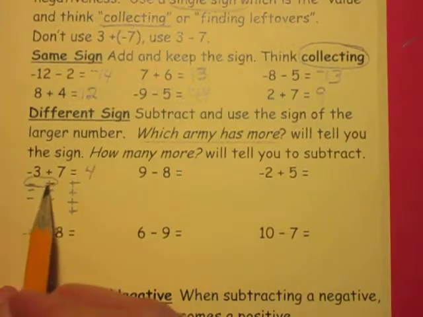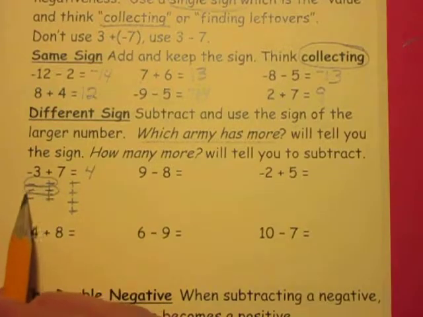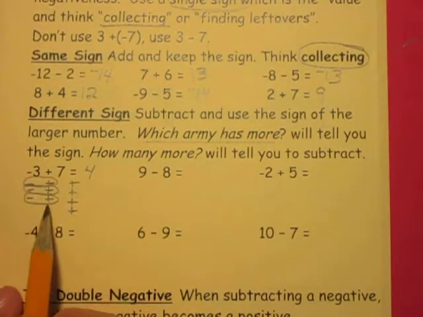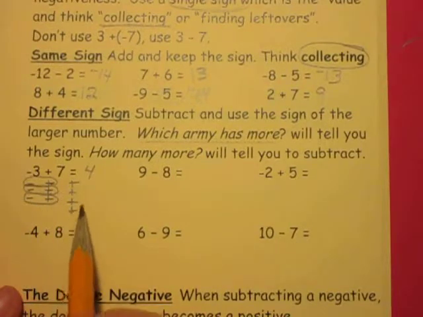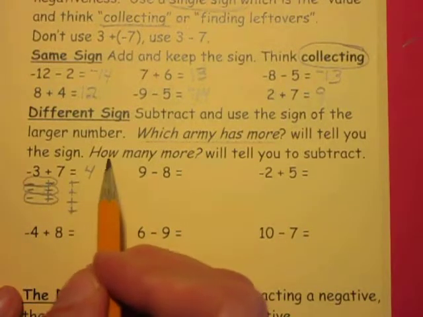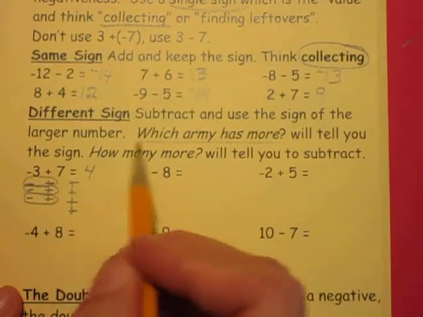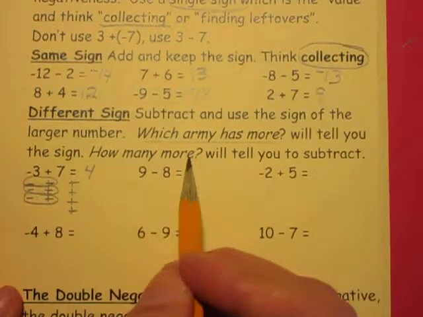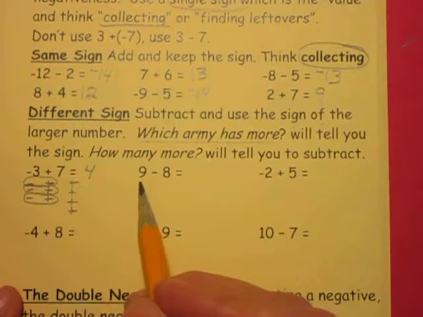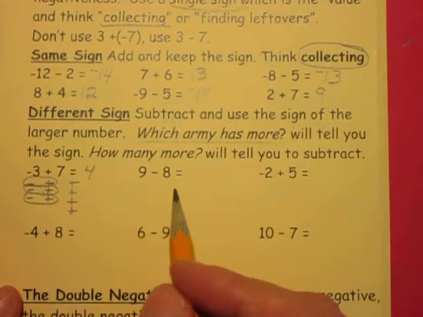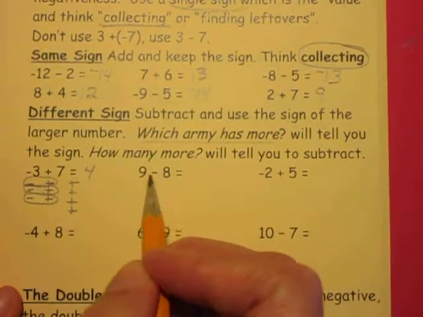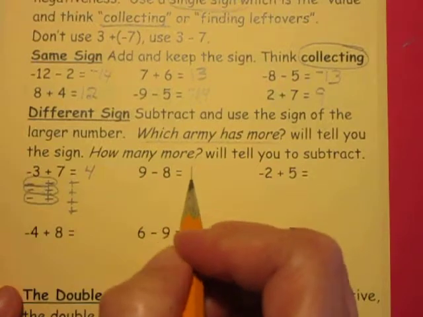This is where the man-to-man combat comes into play. So you can see that these are going to cancel each other out. And so you're going to be thinking, well, then you have 4 left over, and they're all positive. So that's what I'm getting at when I say which army has more, how many more. And that will tell you what to subtract and what your sign's going to be. So this is just straight up subtraction. 9 minus 8 is going to give us 1.